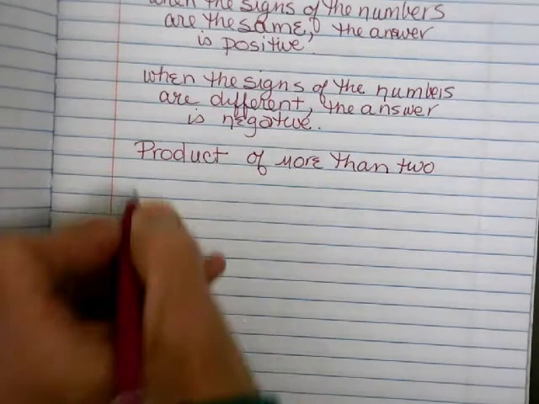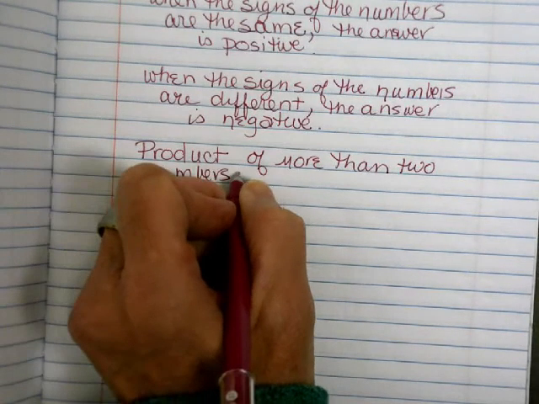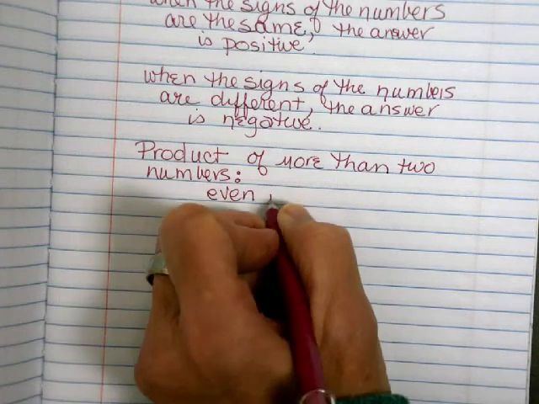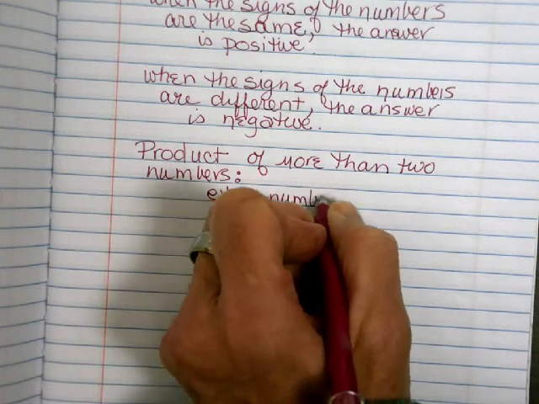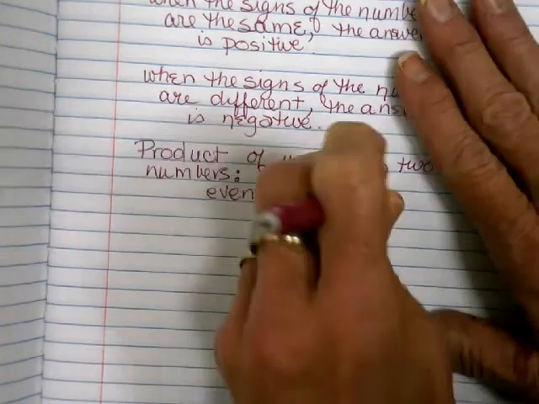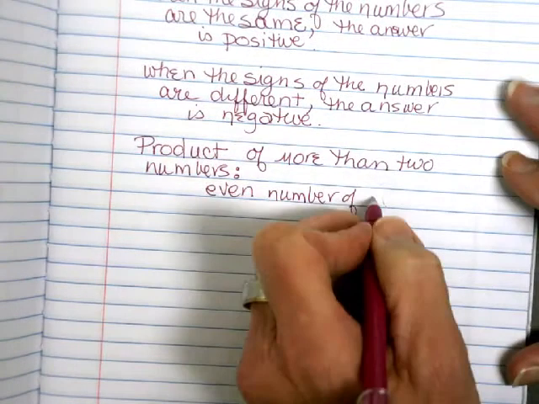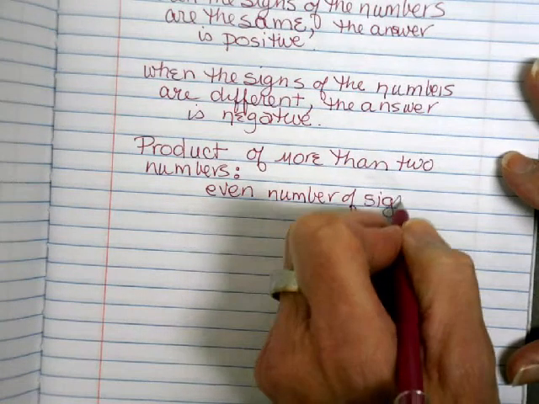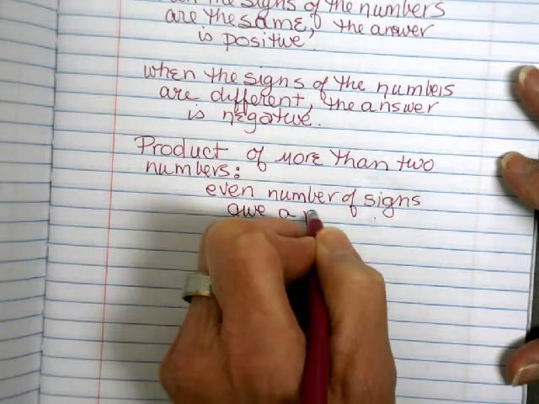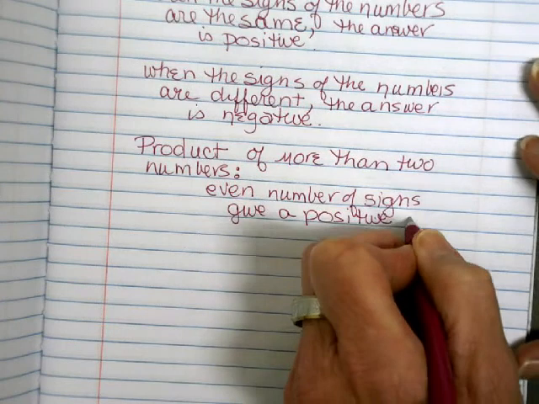So if you're multiplying more than two numbers, an even number of factors, oh, I shouldn't even say factors, an even number of signs gives a positive answer.